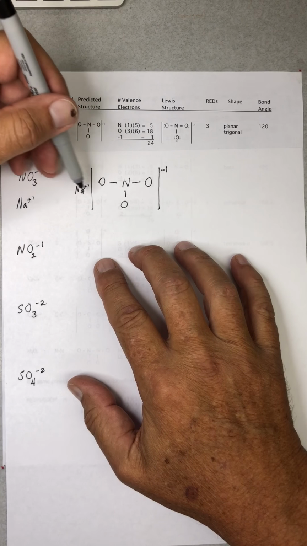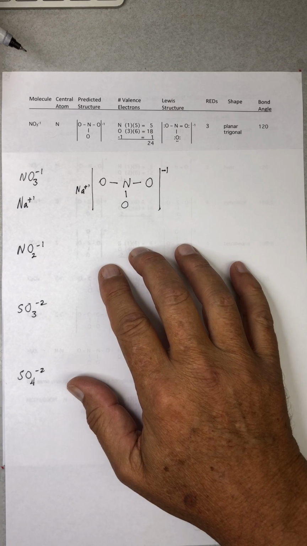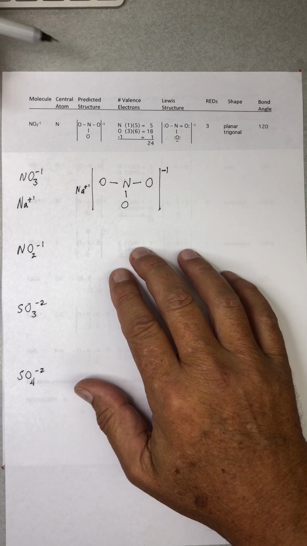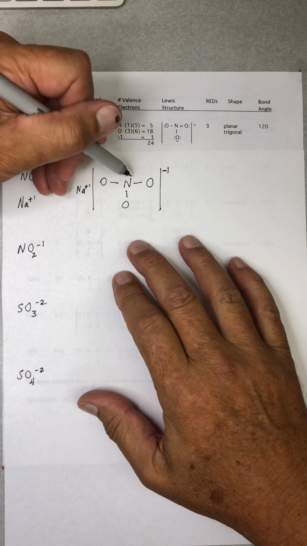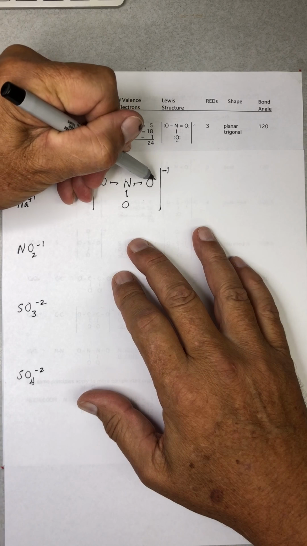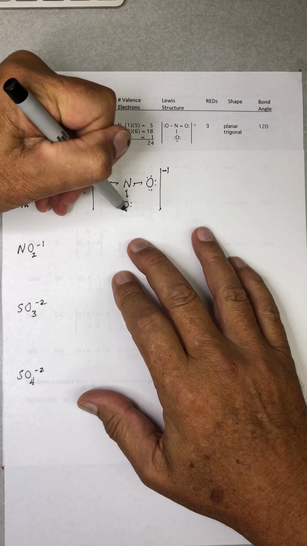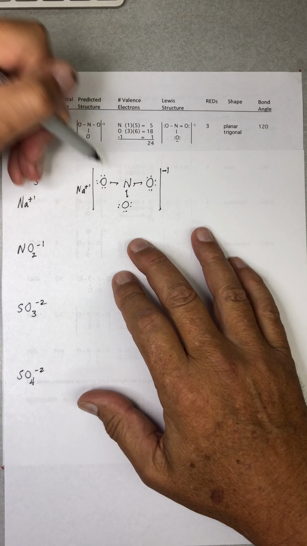So this represents the ionic bond, but these are the covalent bonds within the polyatomic ion. So anyway, I count up all my valence electrons. I got 24. So first into the bonds, 1, 2, 3, 4, 5, 6, 7, 8, 9, 10, 11, 12, 13, 14, 15, 16, 17, 18, 19, 20, 21, 22, 23, 24.